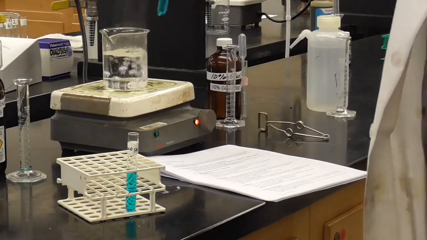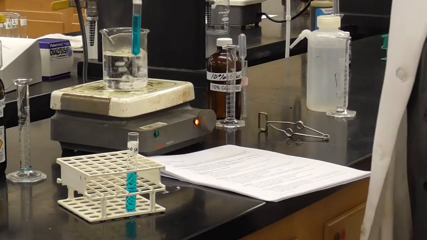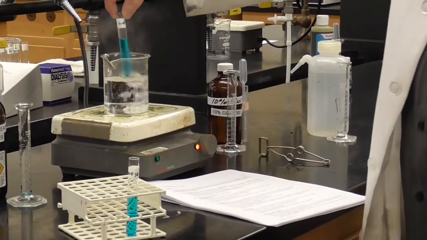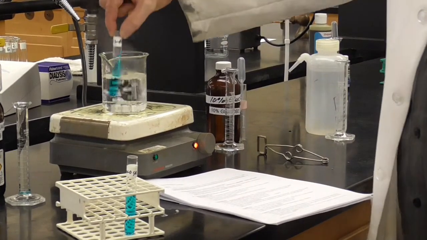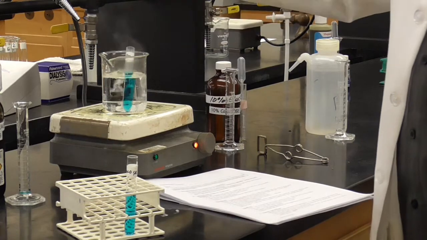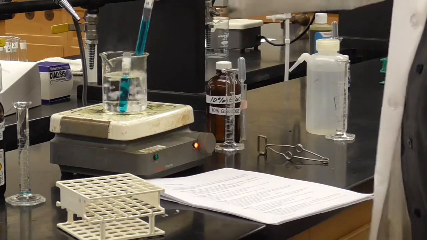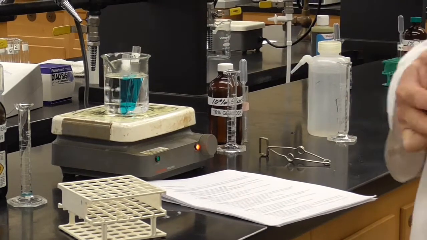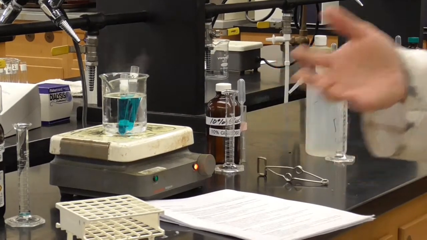I want to make sure I've got about the right amount of water in there. I want it to be heated, but I don't want it so much that the water is going to splash up and get into the test tube. I think we're looking pretty good. So there's the negative one, and there's the positive one. Put those two in there. And now we give them 3 to 5 minutes.